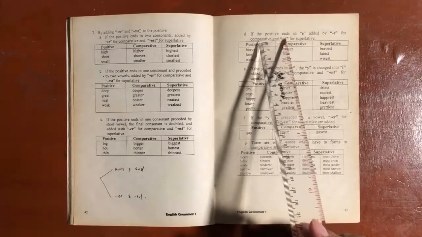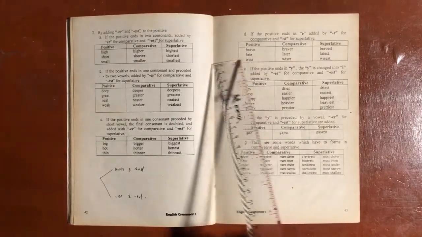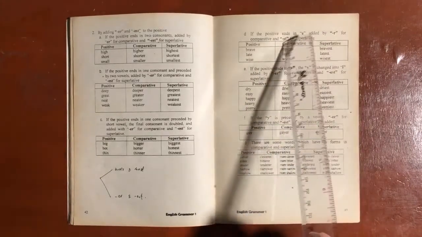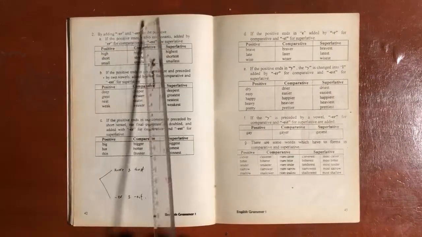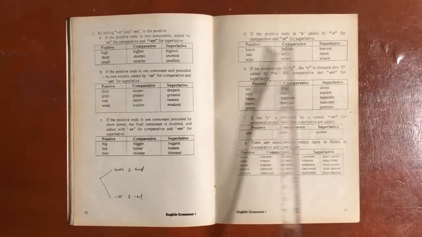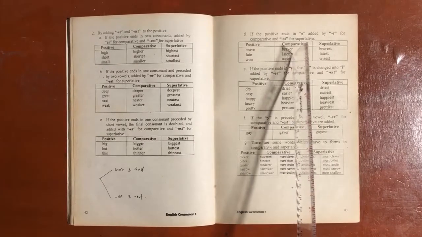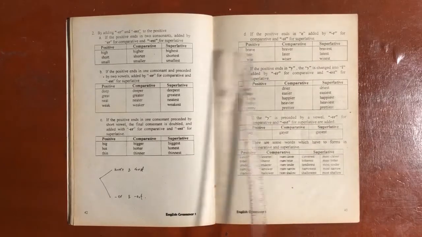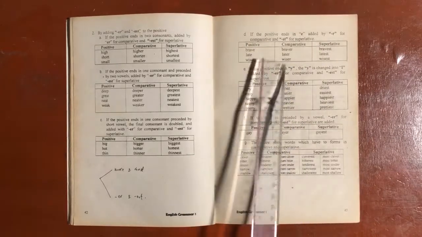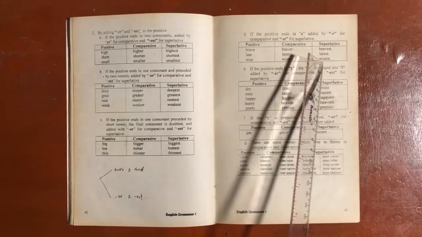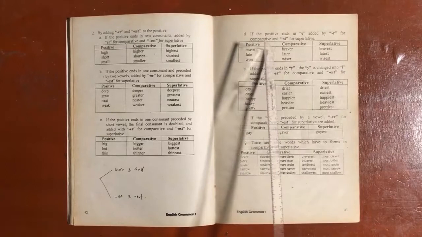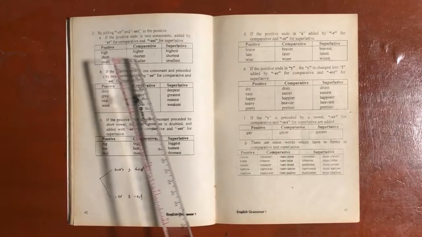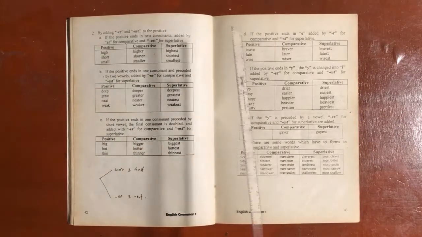If the positive ends in E, for example, brave, late, wise, you only add R and ST without another E. Brave, braver. You don't need to add another E because there is an E at the end. Brave, braver, bravest, late, later, latest, wise, wiser, wisest. Okay, so this is the fourth kind. There are many ways to use ER and EST for comparative and superlative.